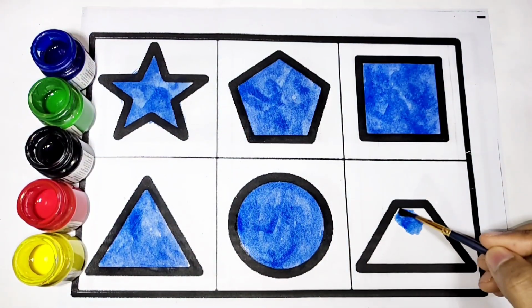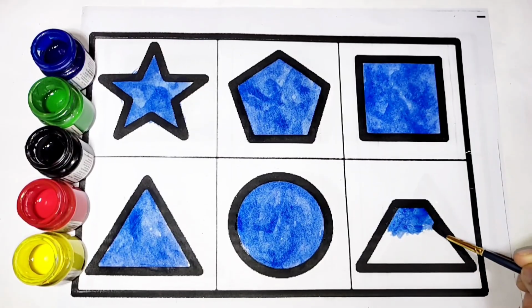The last one is trapezoid. The shape of trapezoid.